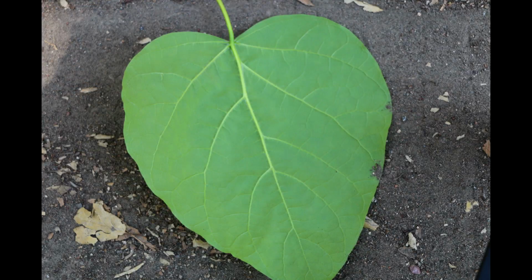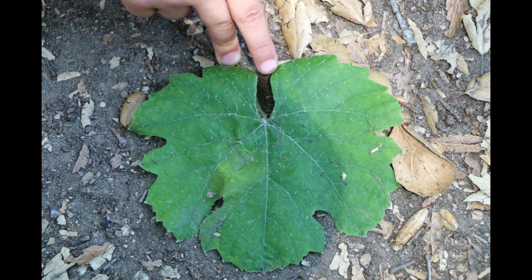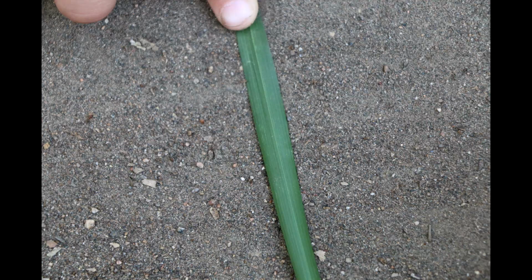Good job. Did you notice that this leaf has branching veins? That means it's part of a dicotyledon plant. More specifically, it has pinnate venation, which means that its veins branch out from a single middle vein. This leaf has more than one center vein, so we say it has palmate venation. This leaf is part of a monocotyledon plant and has parallel venation because its veins never intersect.